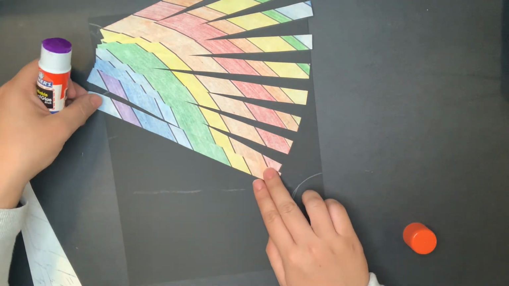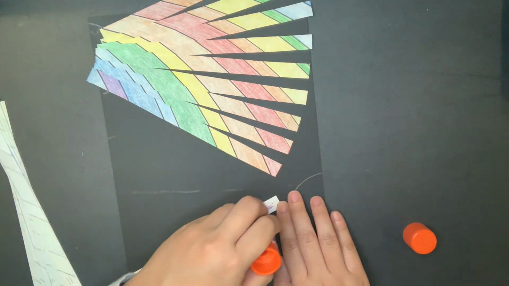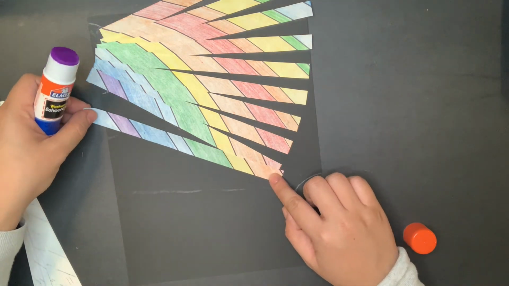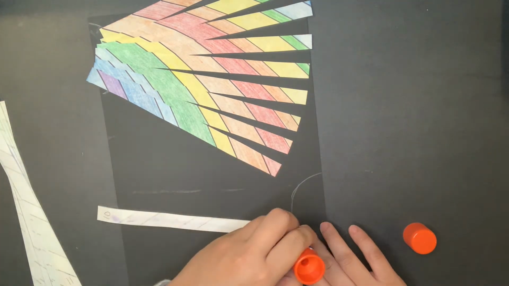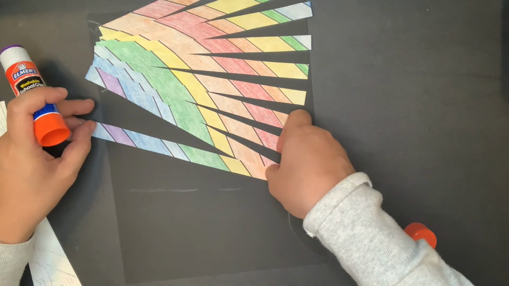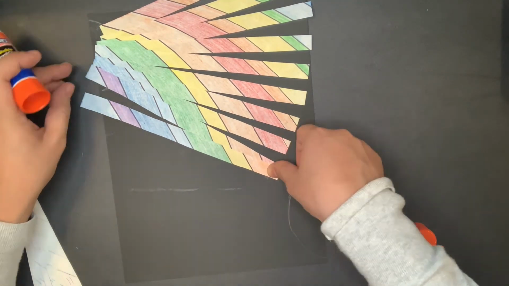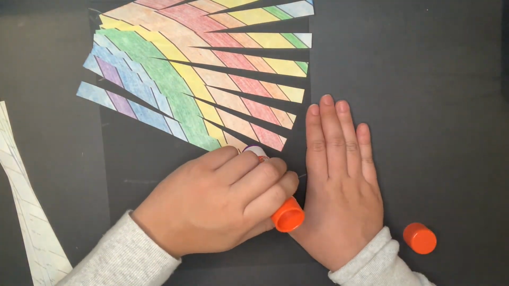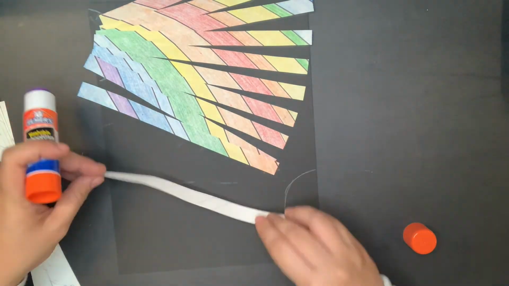Now it is time to glue the second set of papers. This time we are going to attach them at the opposite end, making the papers fan out and curve from the left instead of the right. Make sure the colors are still facing the same direction and the strips of paper are rotated properly.